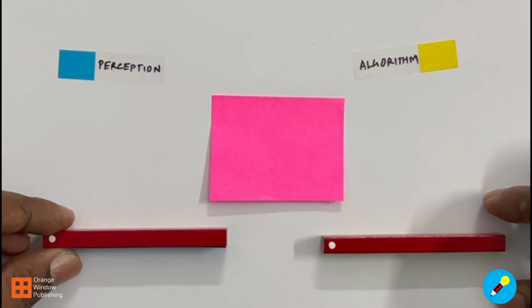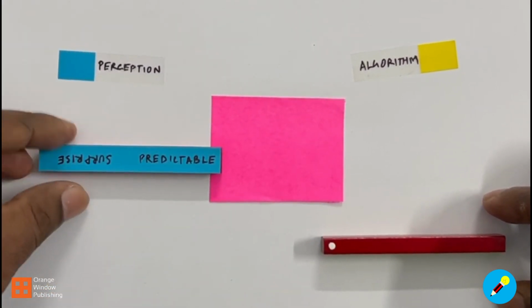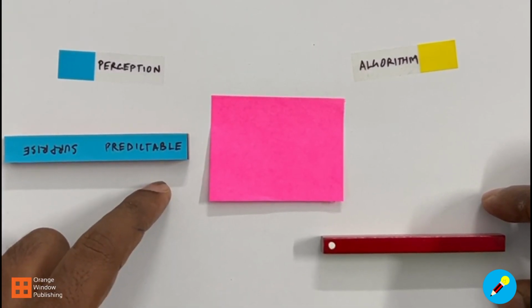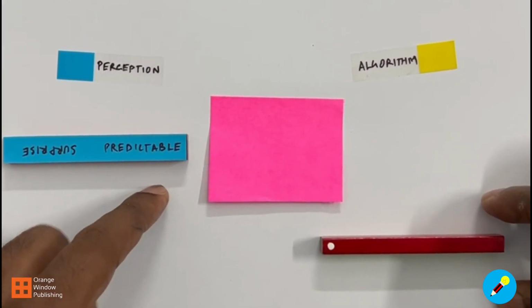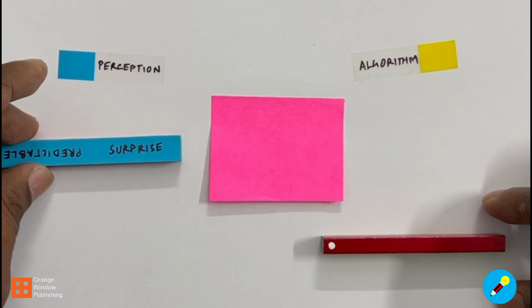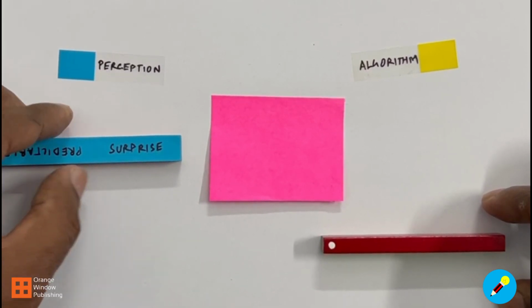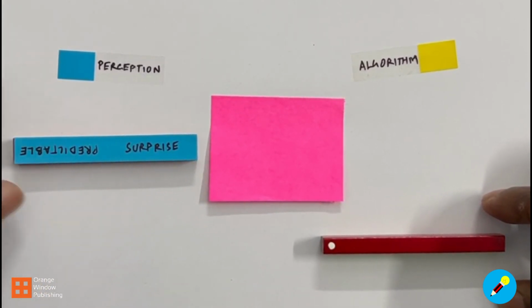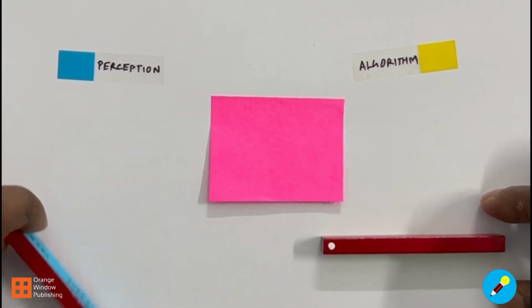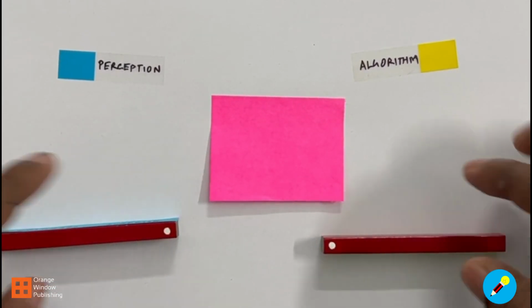Here again, we have two possibilities. The behavior of the code can be perceived to be predictable by the end user, or the end user can be surprised by the behavior of the system, right? So these are the two broad possibilities in how the piece of AI code can be perceived by the end user. Now with these two, let's see the possibilities of applications that we can build.